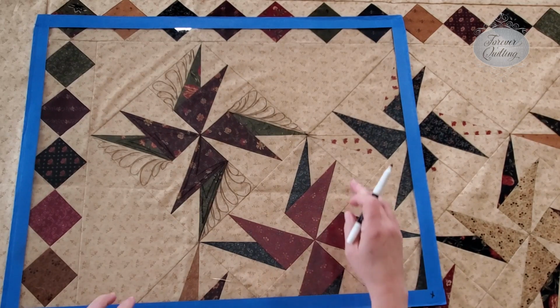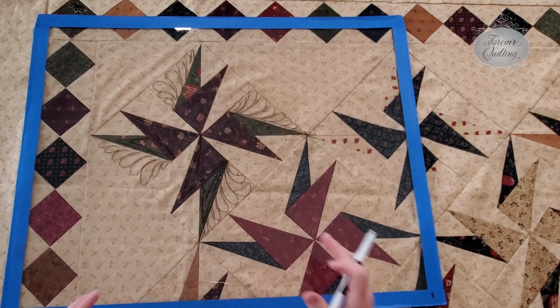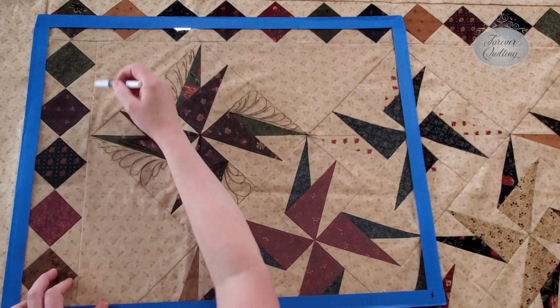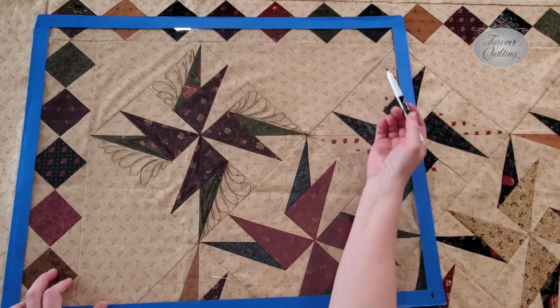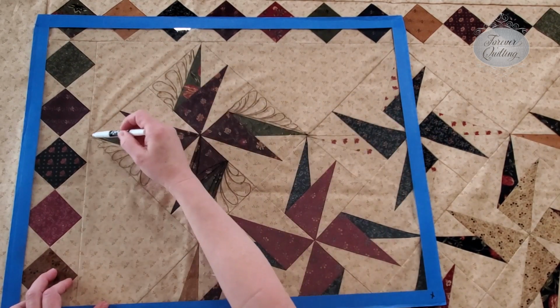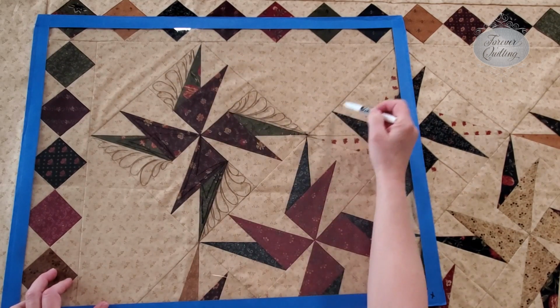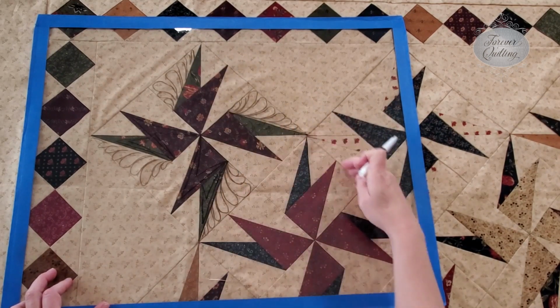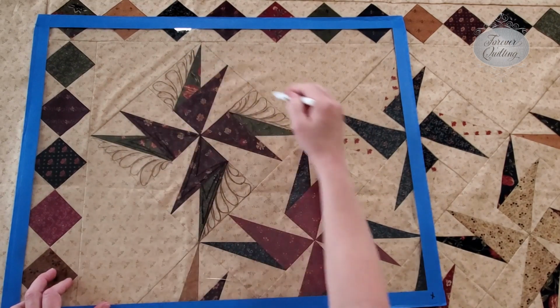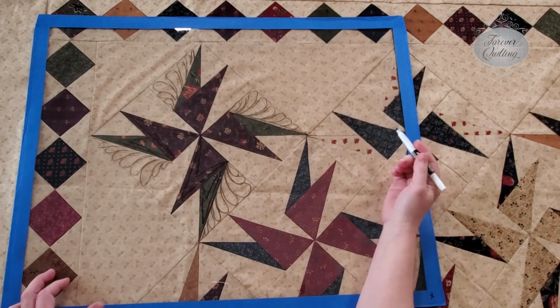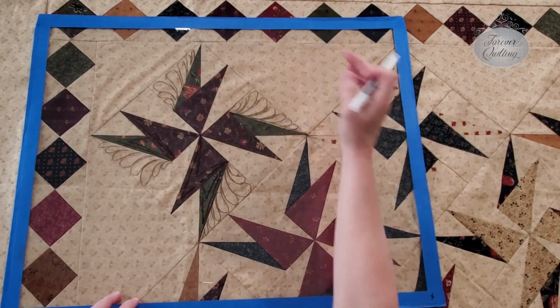Now the next thing to consider is our triangles. So when I start this quilt, of course, I will stitch in the ditch around the border. I will also stitch in the ditch around the block, not necessarily inside of each block, but at least around the outer edge where the triangles are. Then I need to come up with some kind of design here.